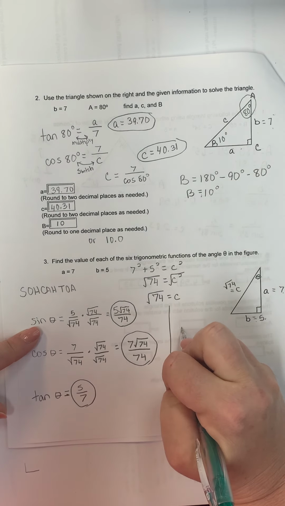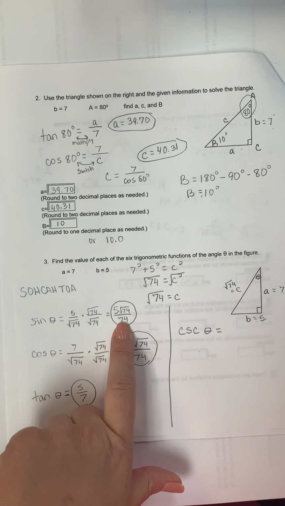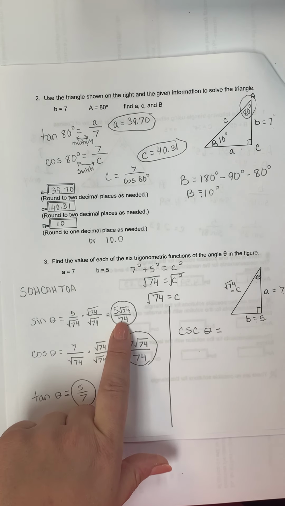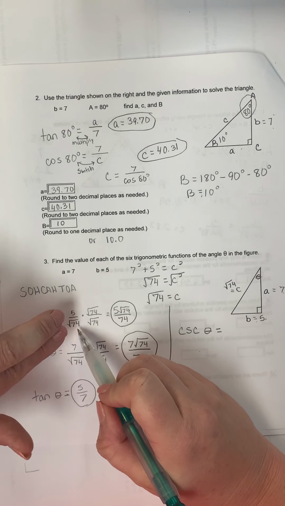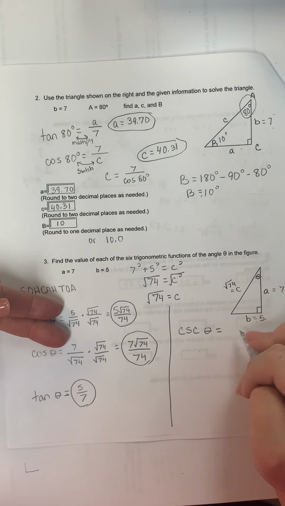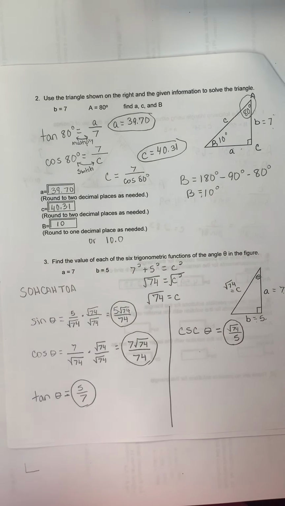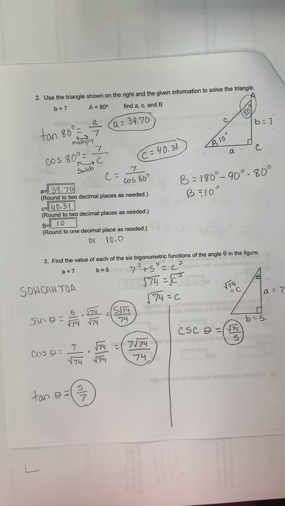So the reciprocal of sine is cosecant theta. Now, we don't want to just grab our final answer for sine and flip it, because if we do, we're going to be rationalizing with some really big numbers. If we go back here to what sine theta originally was, and we take this reciprocal, then magically we aren't going to have to do anything because our radical is in the numerator. Now, you could have taken this, flipped it, you would have had to rationalize it. It would have been a lot of reducing, a lot of big numbers and simplifying, and you would have come up with the square root of 74 over 5.